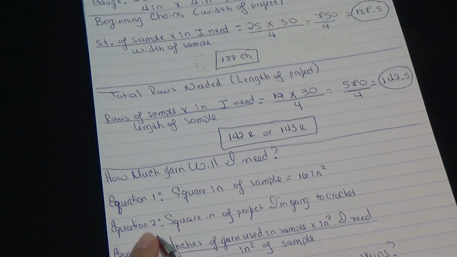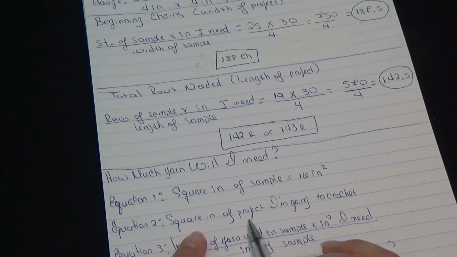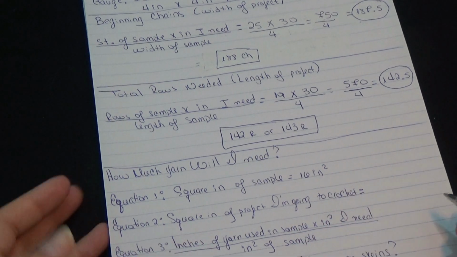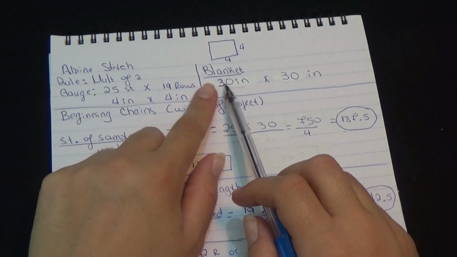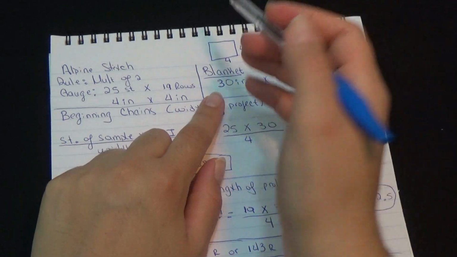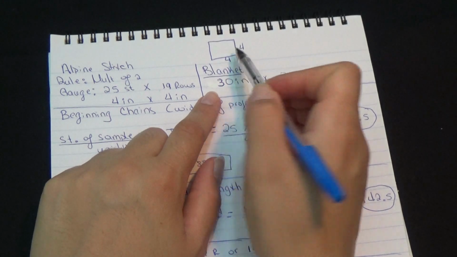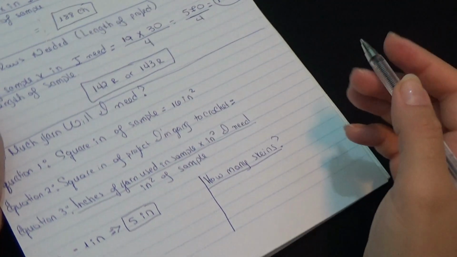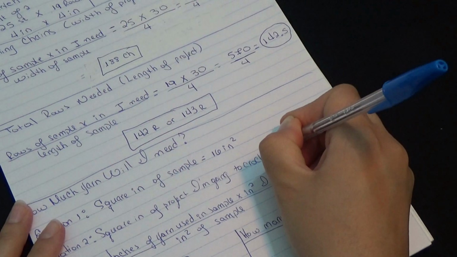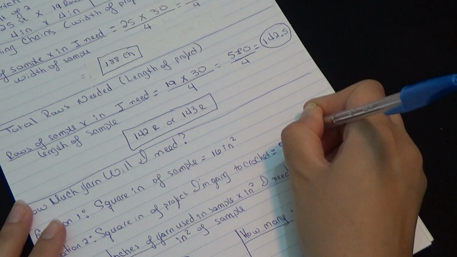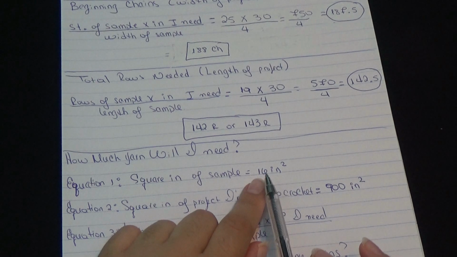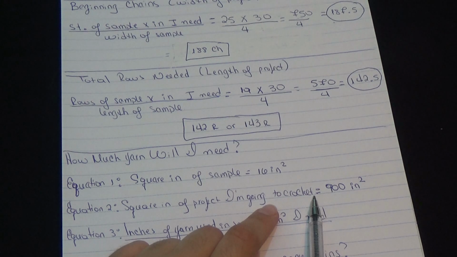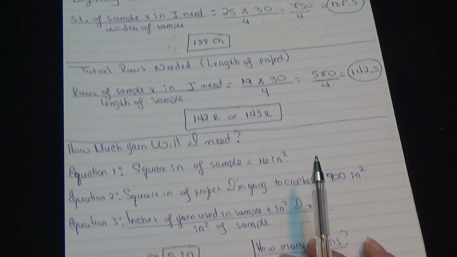Now for the second equation, I need to know the square inches for the project that I'm going to crochet. Since I need to make a blanket that's 30 by 30, 30 width times 30 length, I multiply these two numbers, and 30 times 30 is 900 square inches. So I know the area of my sample and the area of my blanket that I need to crochet.